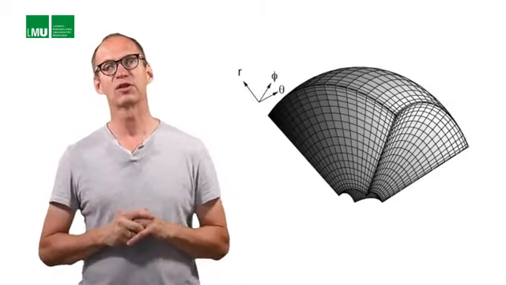If you're in 3 dimensions, you have to discretize the entire three-dimensional domain. Now let's look at some concepts of meshes here. In 1 dimension, that's of course very, very simple. So let's look at it in 2 dimensions. You can see here a regular grid.